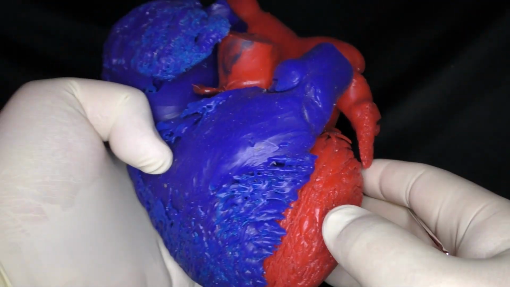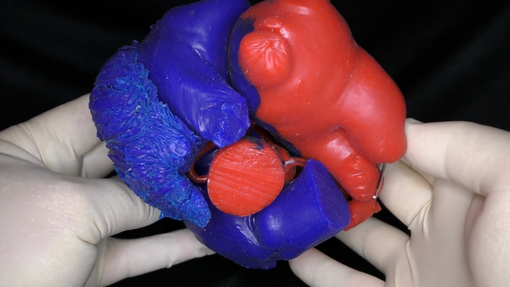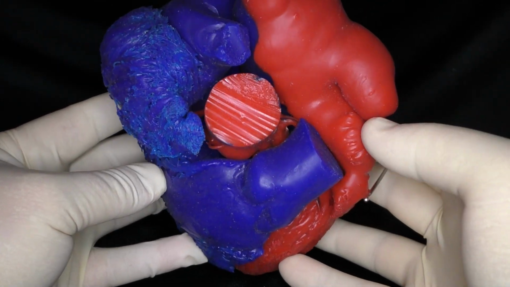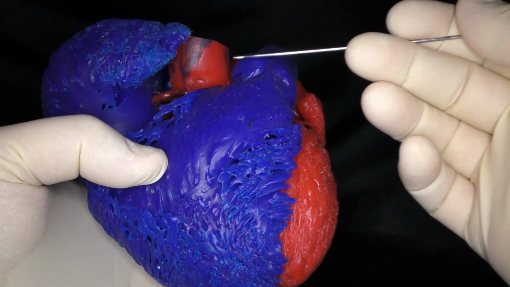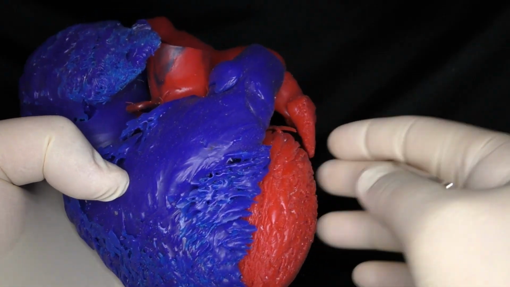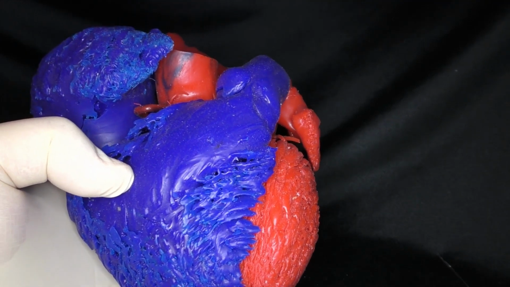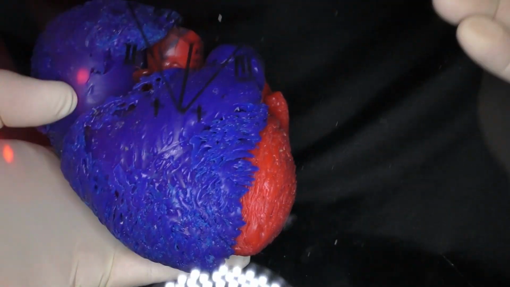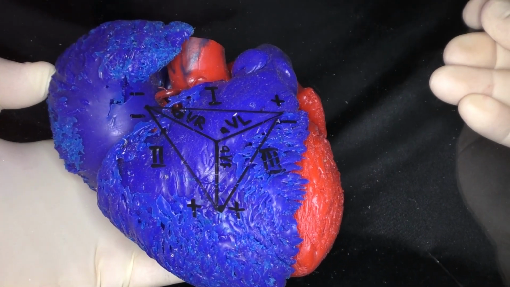And we can see the relationship, the spiral relationship. This is superior view. You can see central orientation of the aorta and the superficial anterior orientation of the right ventricle outflow tract. For us, it's important because we understand where we place our ECG leads.